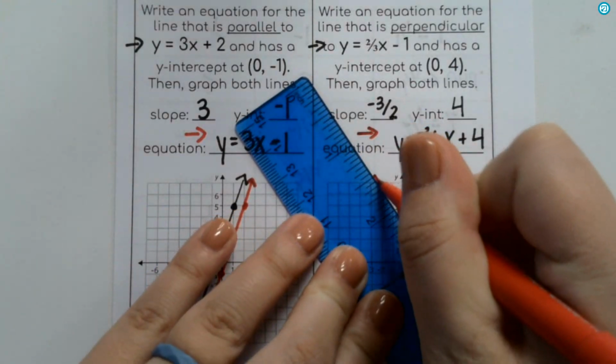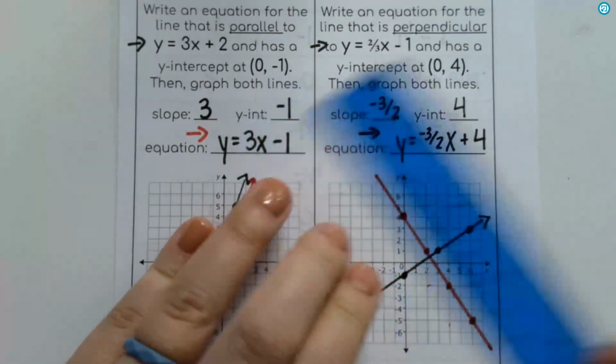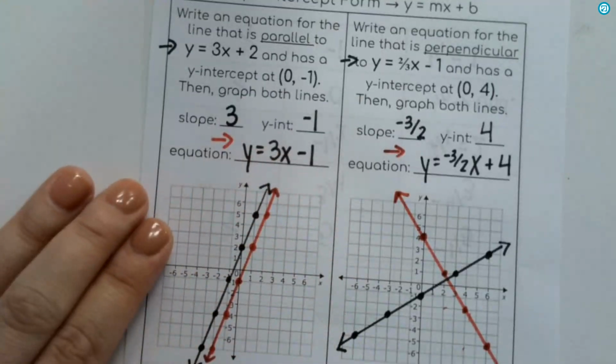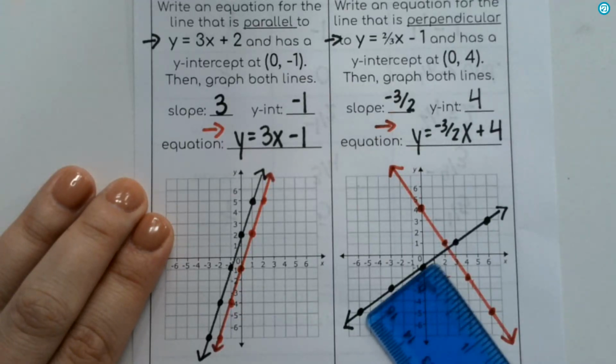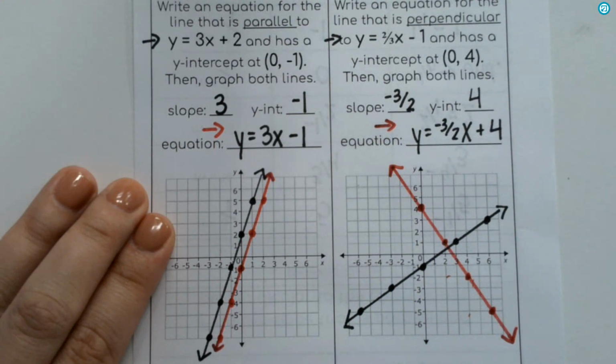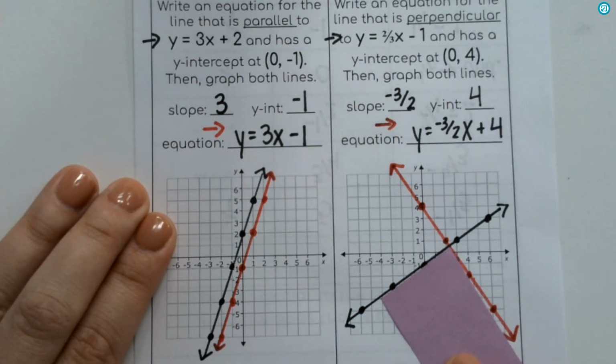And you should be able to know that you got at least the slopes right if, when you look at it, you could fit either another sheet of paper or your ruler or something right here in this corner. See how that fits perfectly? It's a perfect right angle.